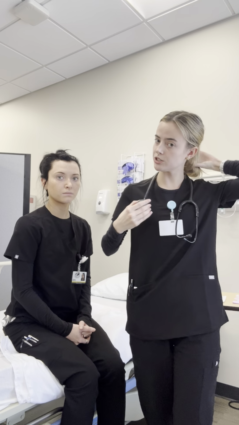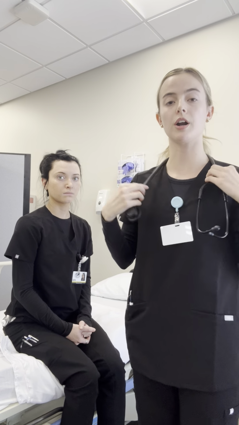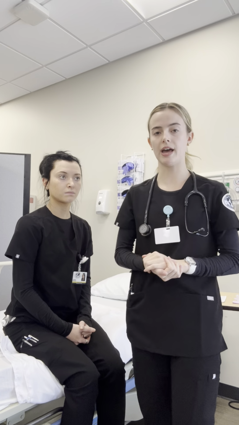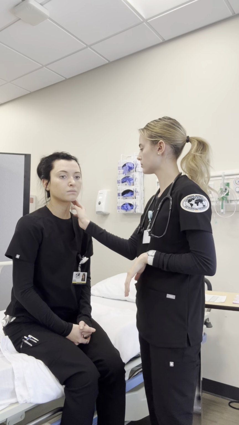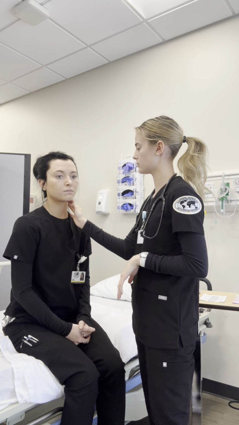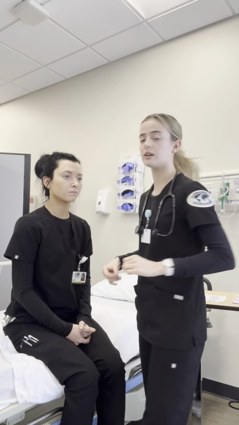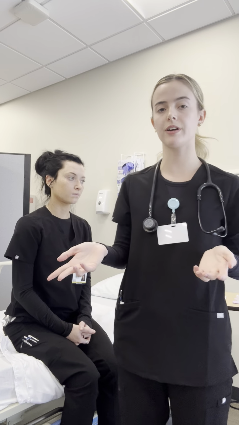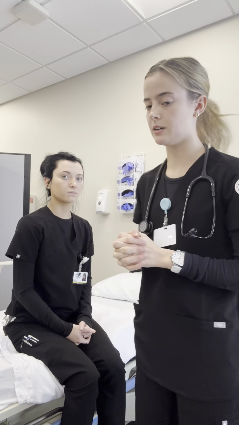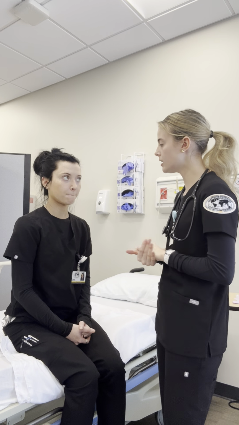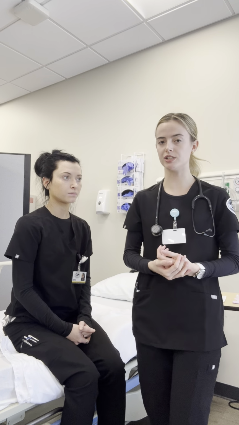And then I also want to assess the carotid pulse, and I will do this one at a time. Okay, carotid pulse is regular rate and rhythm, 2+. So good. Now I want to do a range of motion test.